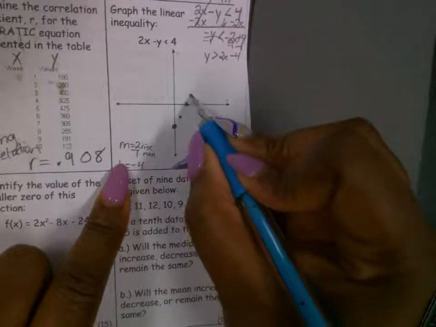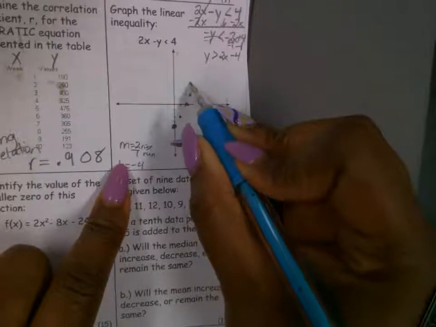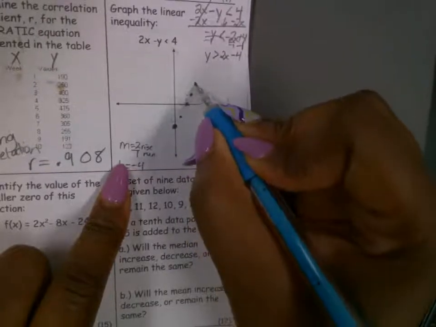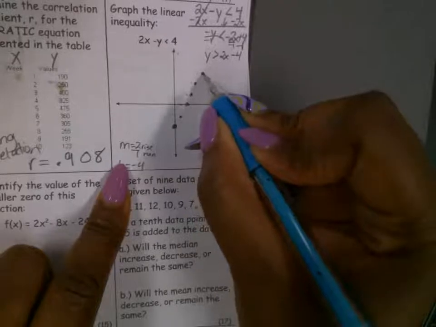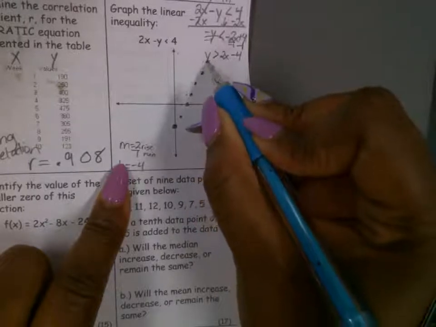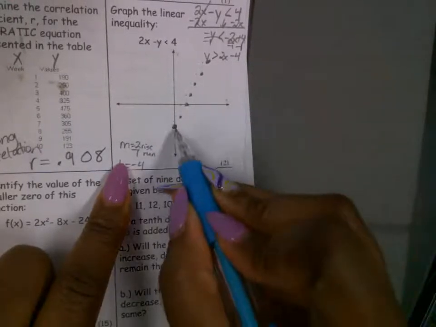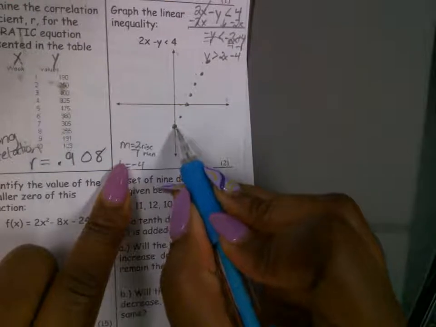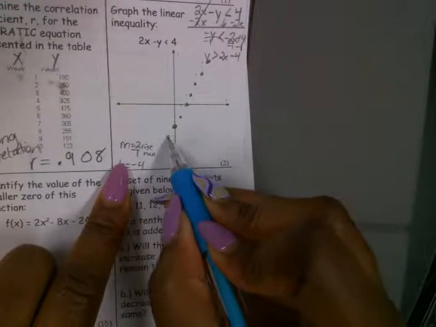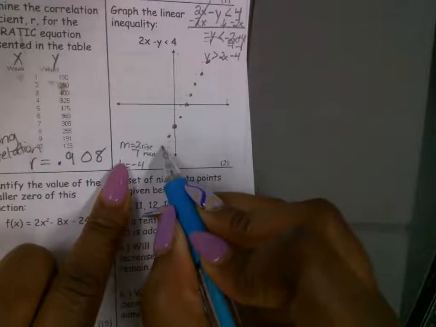Up 2, to the right 1, and continue the pattern. Then the points go in the opposite direction: down 2, to the left 1. Down 2, left 1.